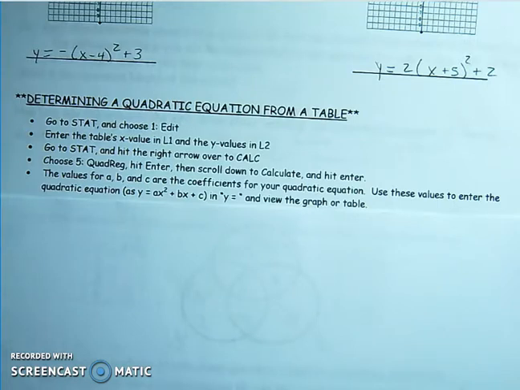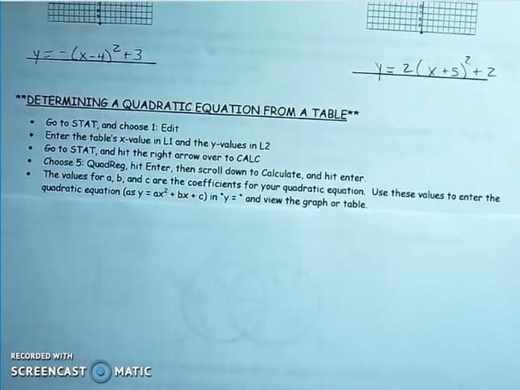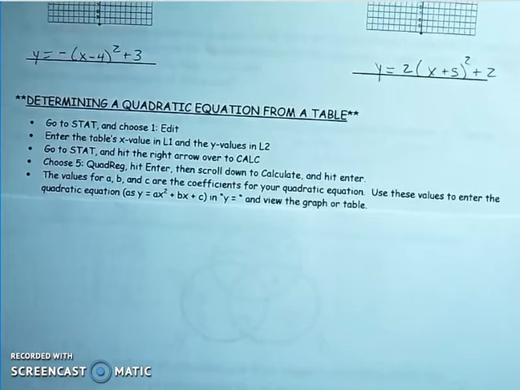Then we hit Stat, over the right arrow to Calc. Choose option number 5 for quadratic regression and hit Enter. And then hit Enter again on Calculate. It will give us our values for A, B, and C, and then you can write your equation. Then you can take the equation and put it in the table or graph it if need be.